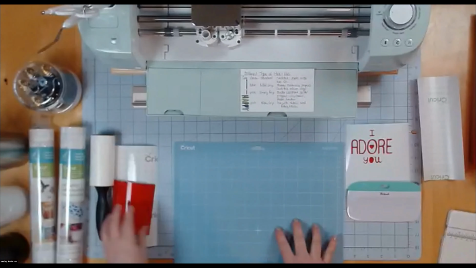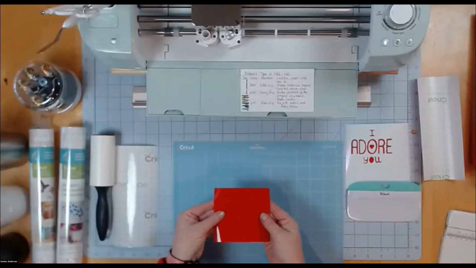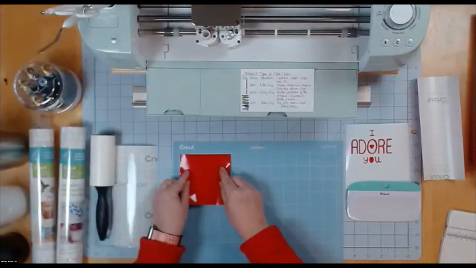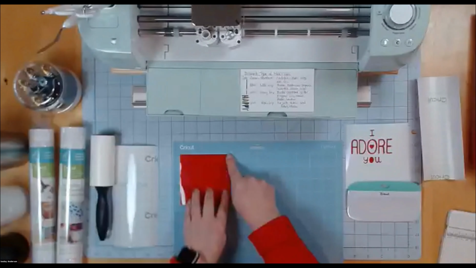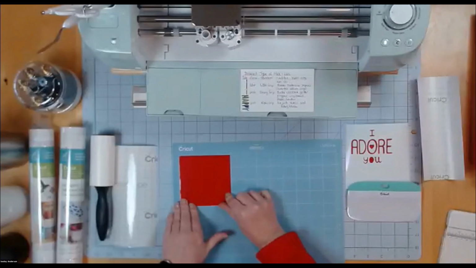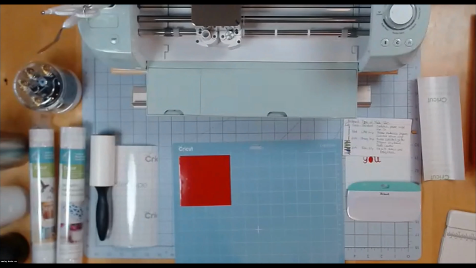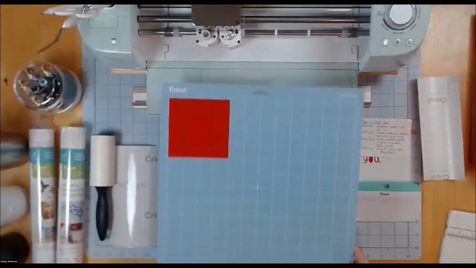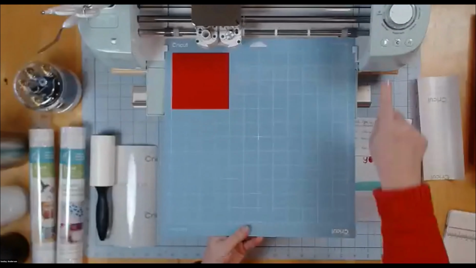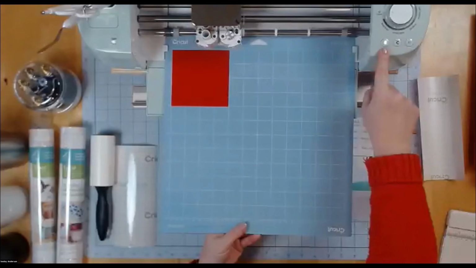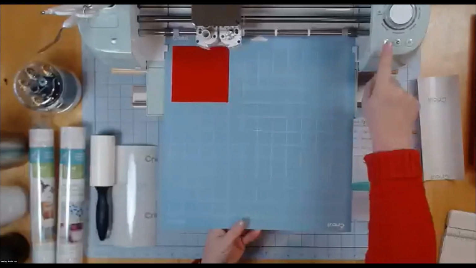So I've got my light grip mat here and my vinyl trimmed out. So I'm going to place that right here in the 4x4, 4 inches by 4 inches. I know that's going to cut for me and I'm going to be good to go. Okay, so my Cricut Maker is ready for me. My light is blinking to tell me to load my mat. So I'm going to go ahead and load my mat.